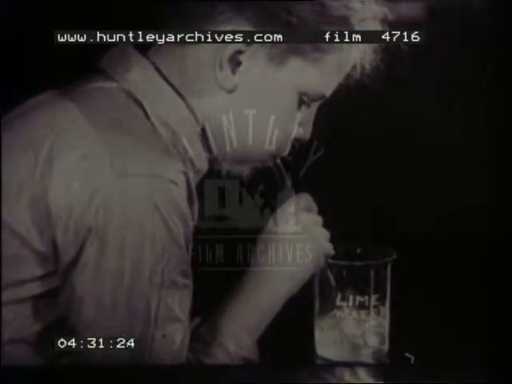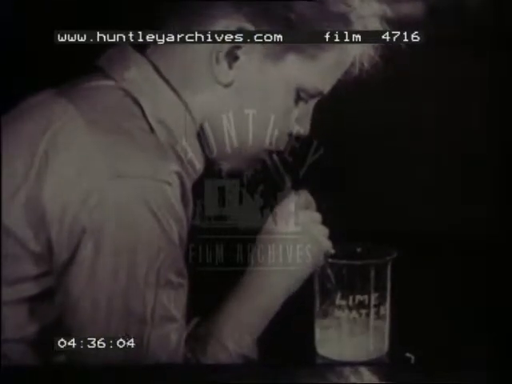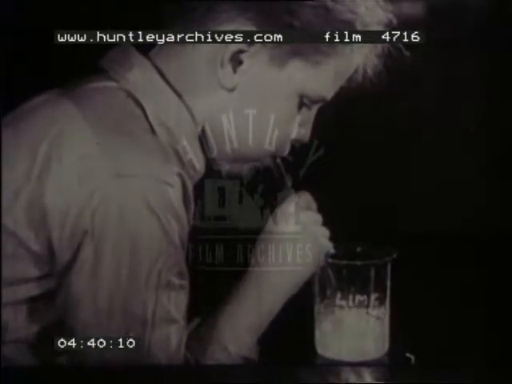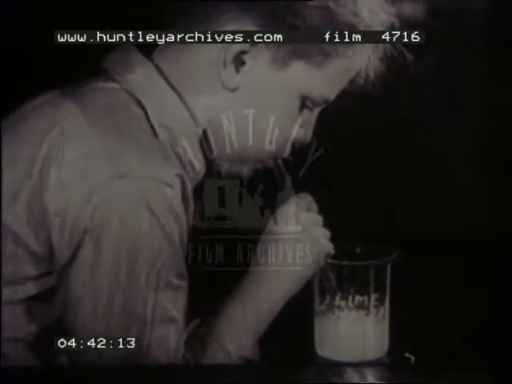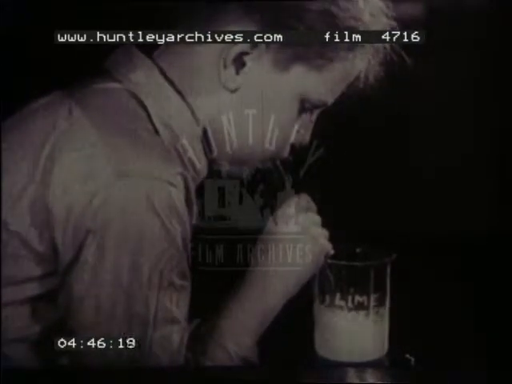A boy breathing through a glass tube into another beaker of lime water also turns the lime water milky. Carbon dioxide is in the air we breathe out. Burning sugar, we know, produces heat. The boy breathes onto a thermometer. Now watch the mercury of the thermometer go up at each breath.